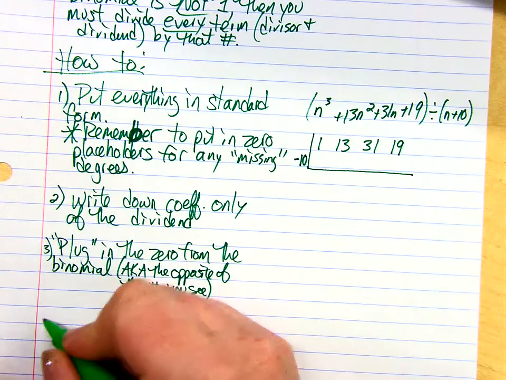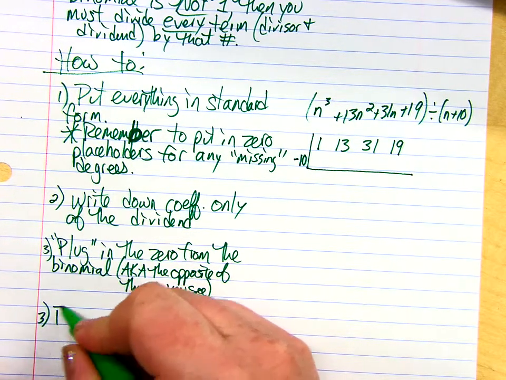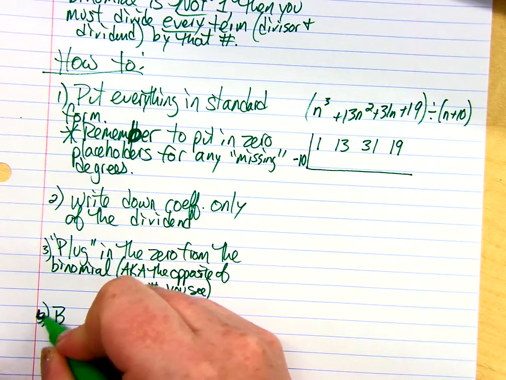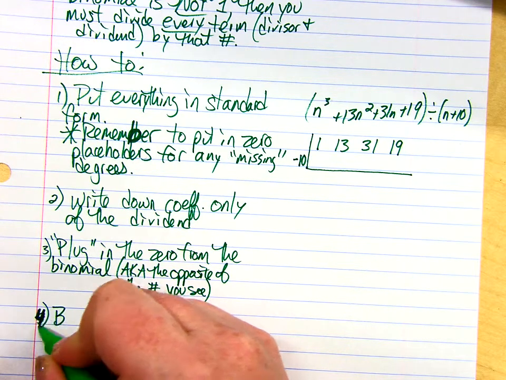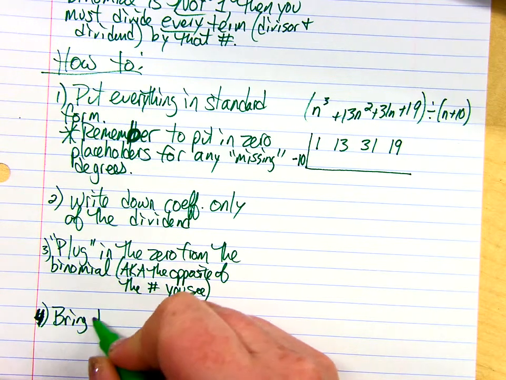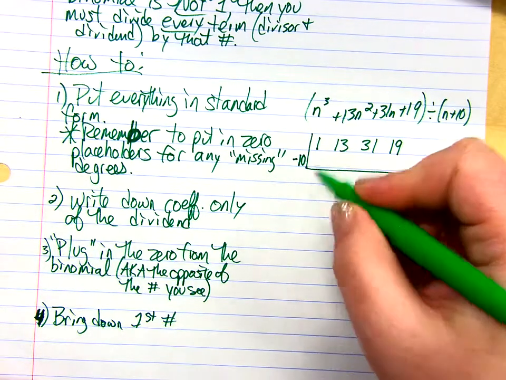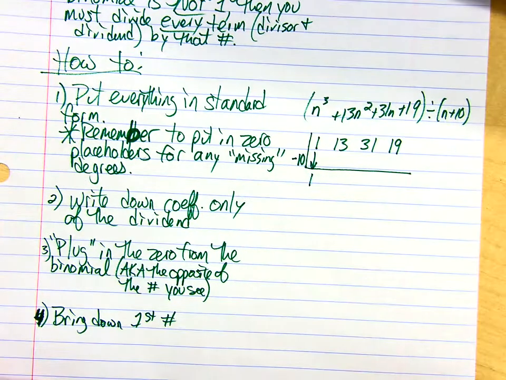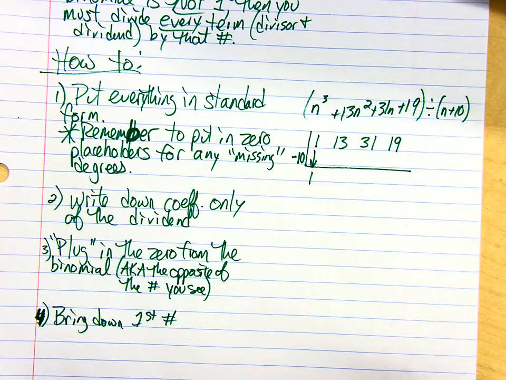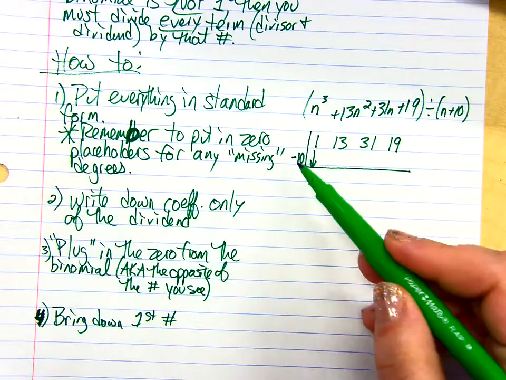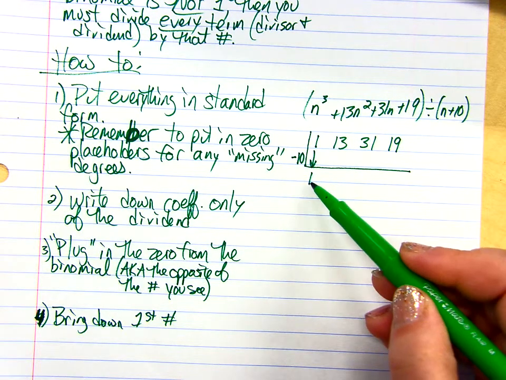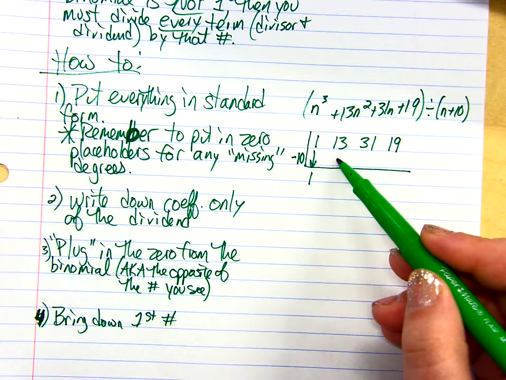All right. Step 3 is just bring down the first number. Yeah, just kidding around. It's not like I teach math or anything. Bring down the first number, whatever it is. So that one just comes straight down. I don't do anything to it. And now I start this process of multiplying the number on the front by the number at the bottom, and I put my answer in the next spot here.